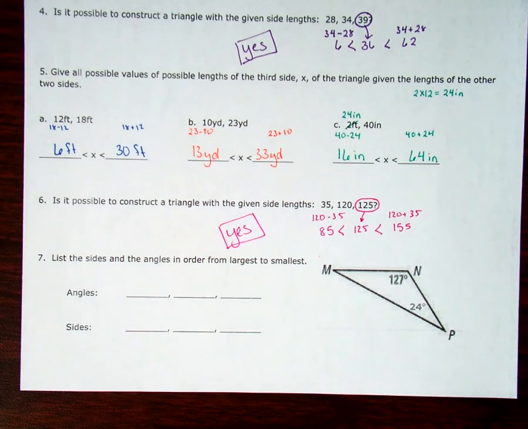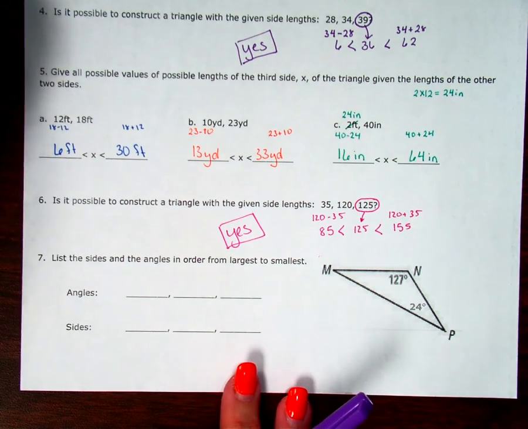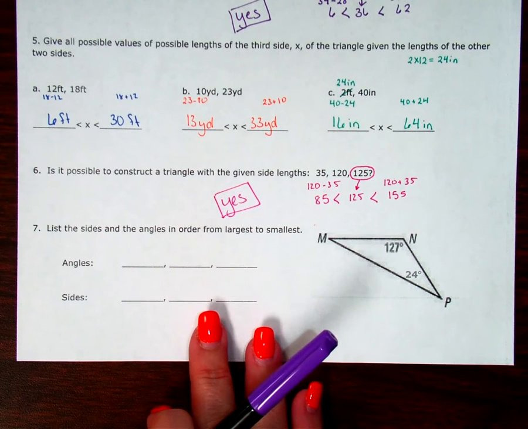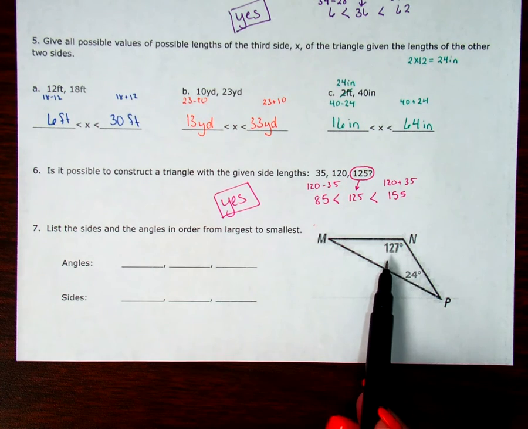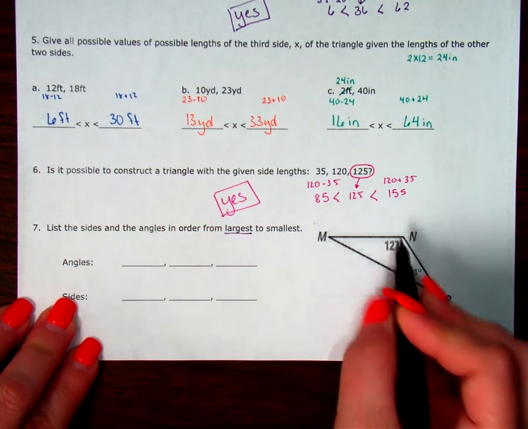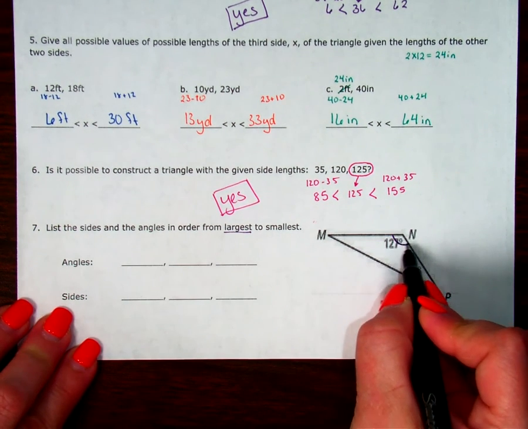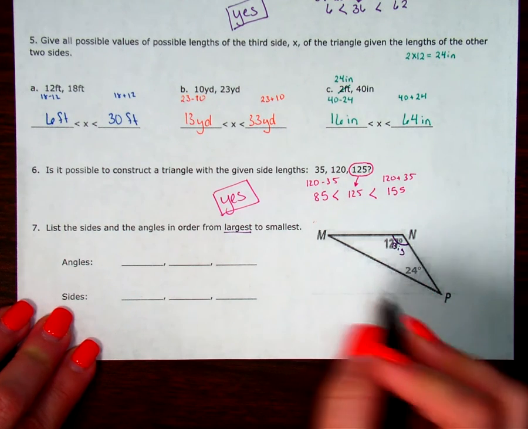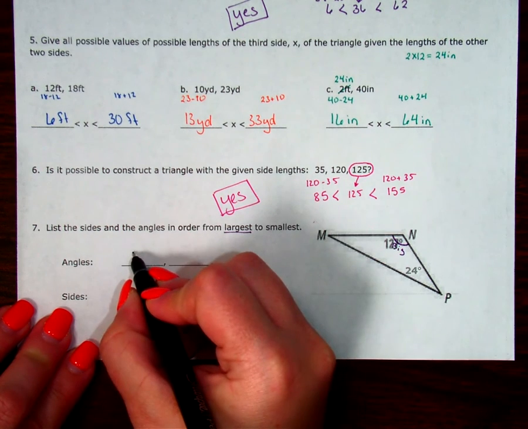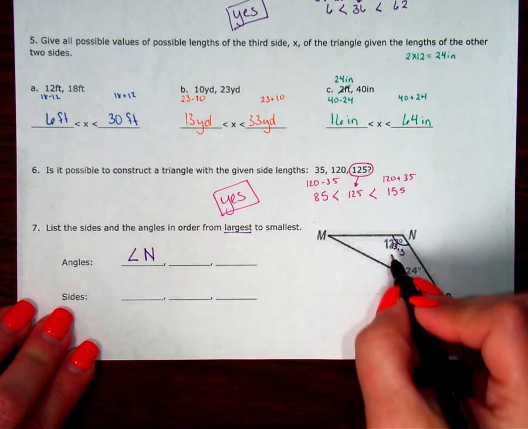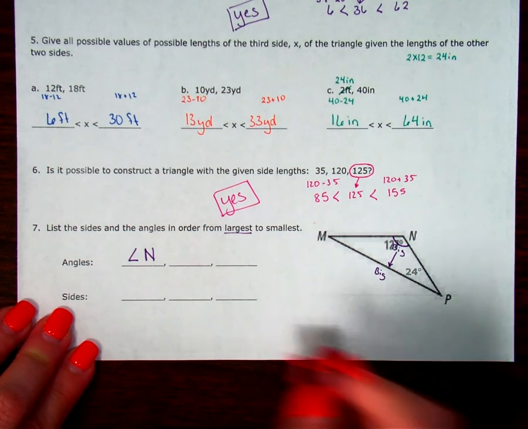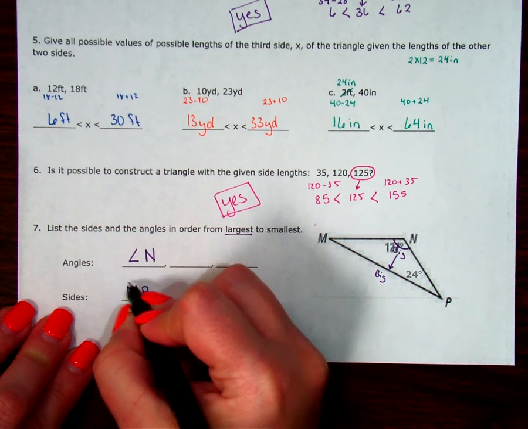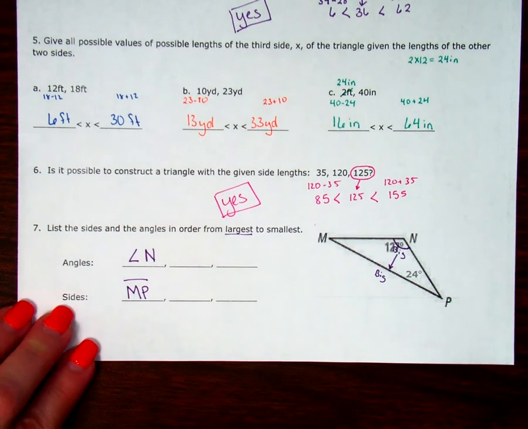All right, and the last one in this mixed review lists the sides and angles in order from largest to smallest. Now, a triangle can only have one obtuse angle in it. So if you have an obtuse angle, you know that's your largest angle. Okay, so that 127 angle N does have to be my big angle. So my big angle is angle N, and across from that is my big side, which is MP. And then we can see we used all 3 letters for our largest sides and angles.